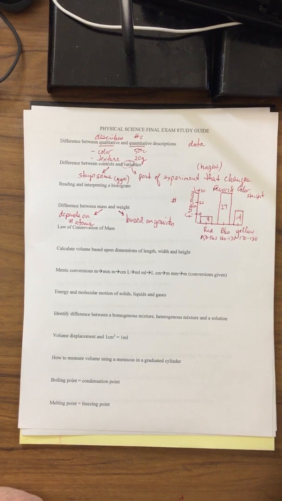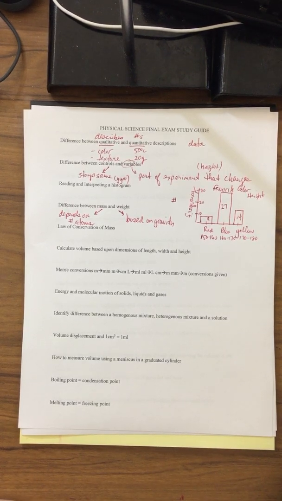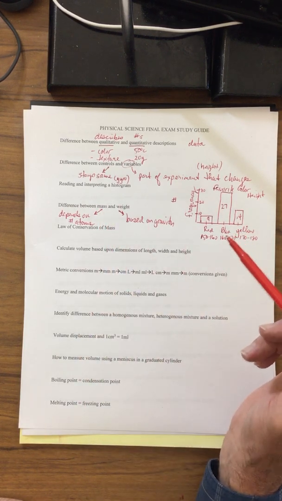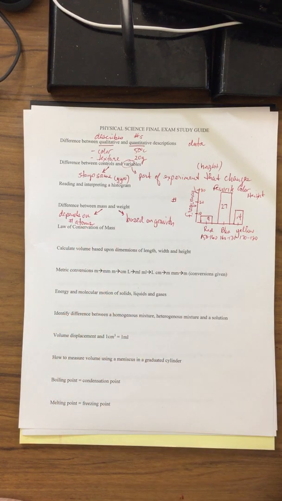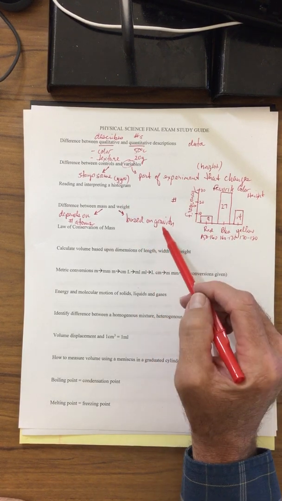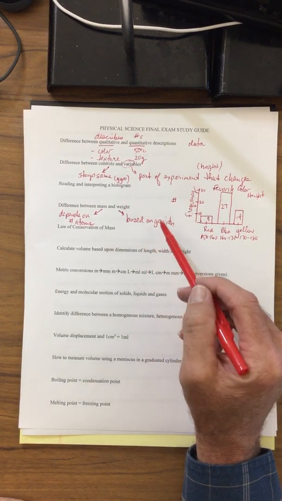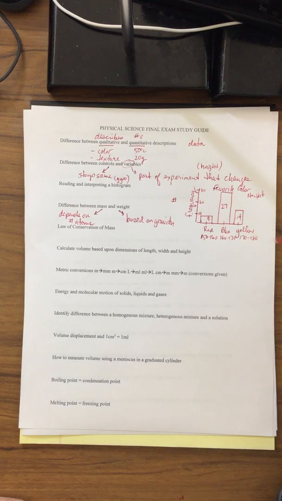So if you went out into space, you could be weightless if you're orbiting the Earth, but you're not massless. The number of atoms in your body didn't change from when you're on Earth to when you're in space. So weight is a function of gravity. Your weight can either be less or it could be more. If you're on a larger planet, there would be more gravity pulling you down. It'd be pulling you down on the scale more as well.